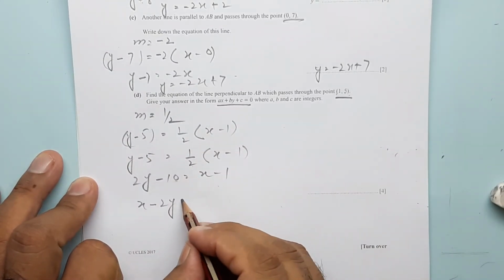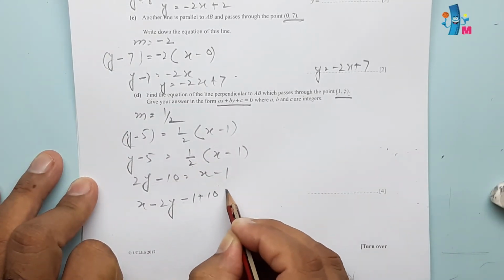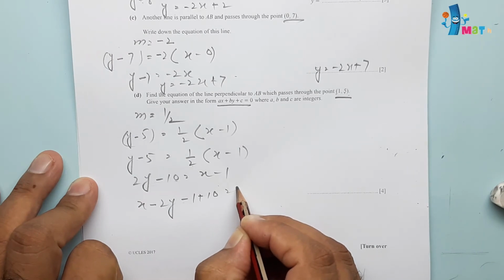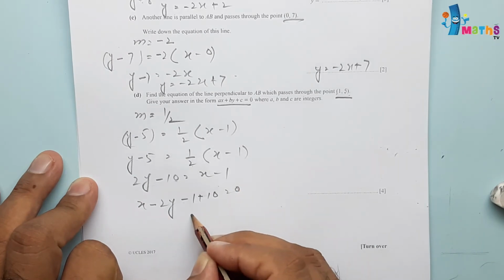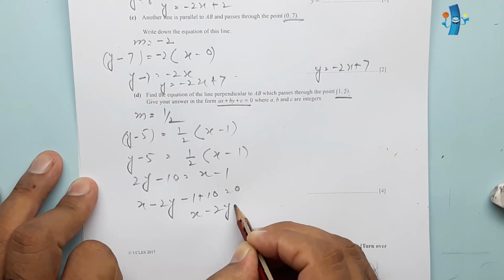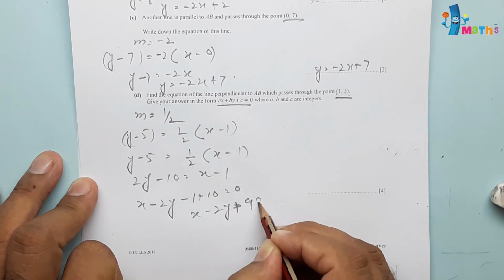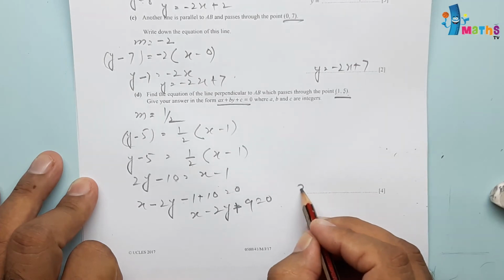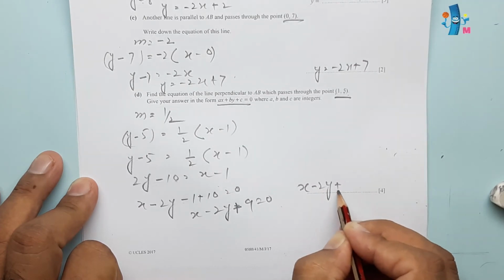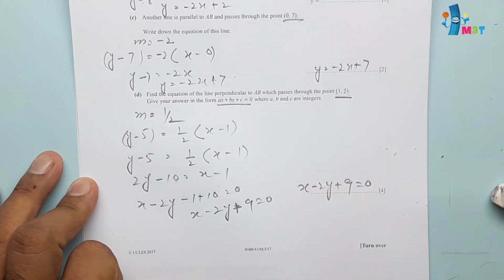So minus 1 plus 10 is equal to 9. So x minus 2y plus 9 is equal to 0. So our answer will be x minus 2y plus 9 is equal to 0.